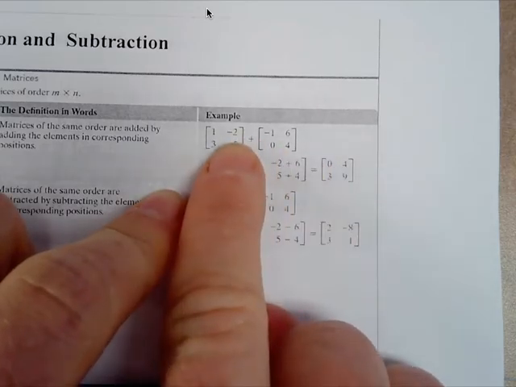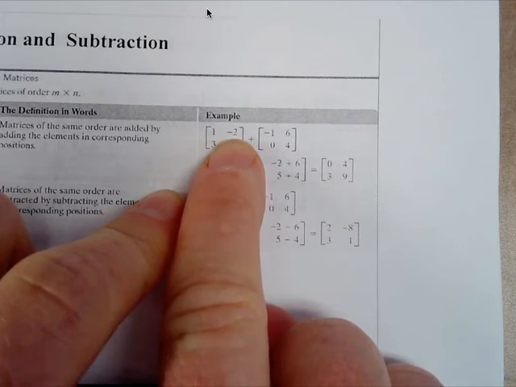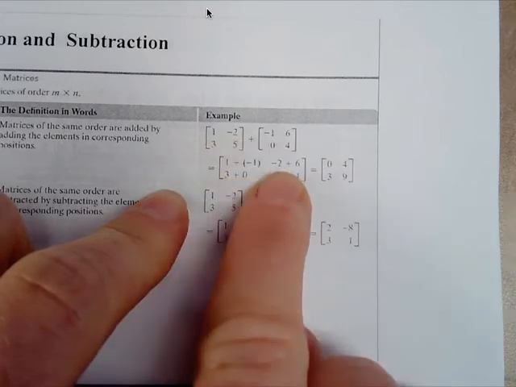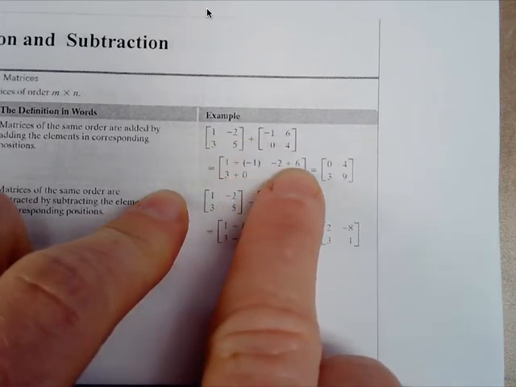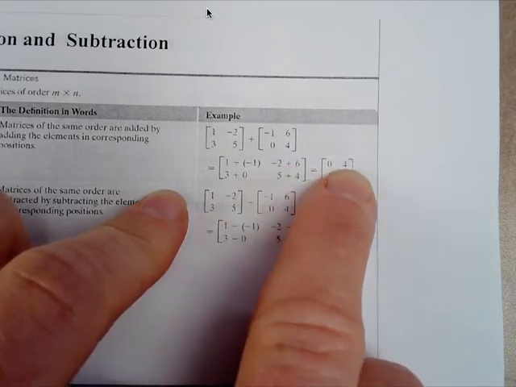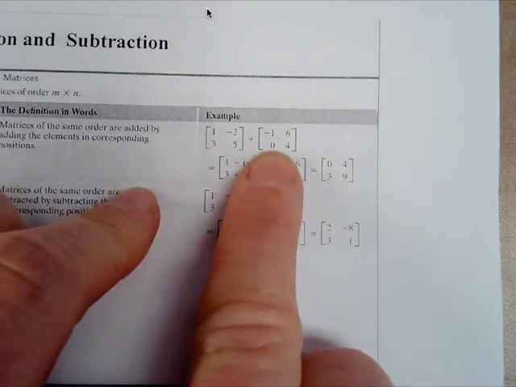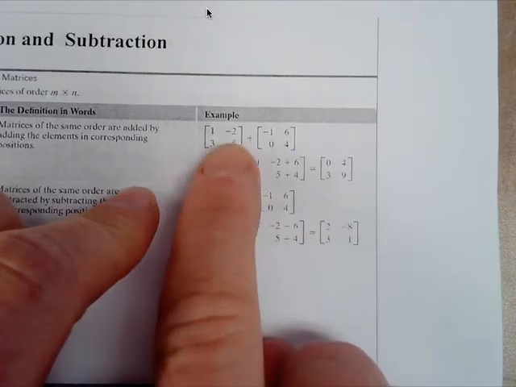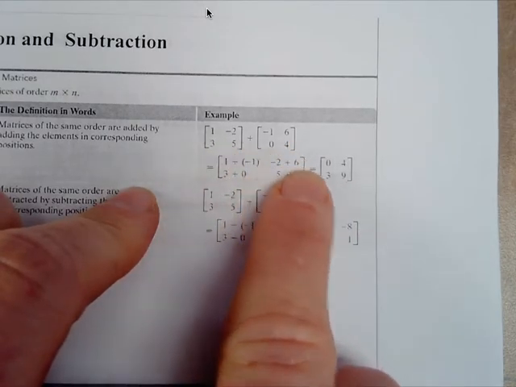Then you do row 1, column 2 is negative 2 plus 6, and it goes in that same spot, which is 4. 3 plus 0 is 3. And 5 plus 4 is 9.